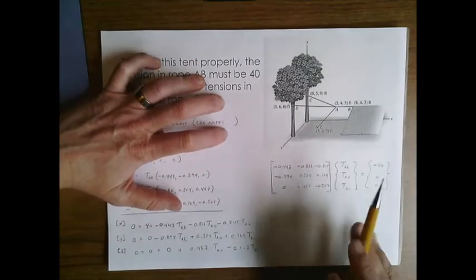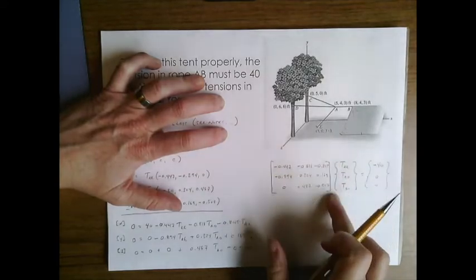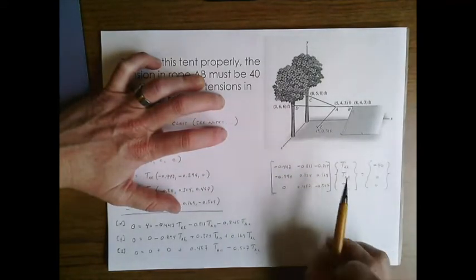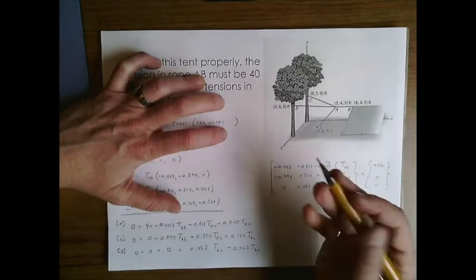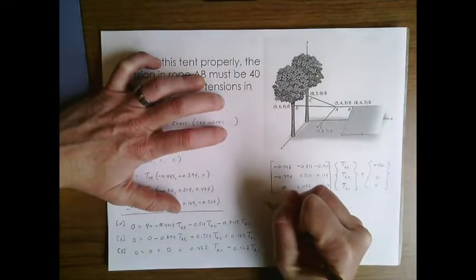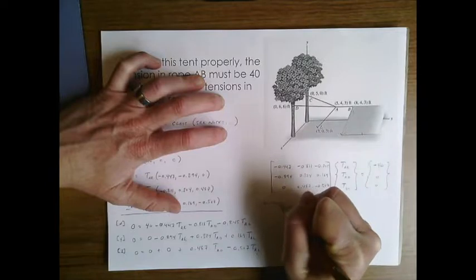Let me double check that this works. The way the matrix works is I take this row times this column, and it should equal this number. I'm just going to do one row to prove that it works. We'll call this a gut check. Is this working? Gut check.